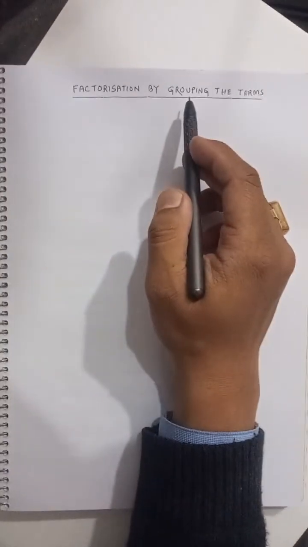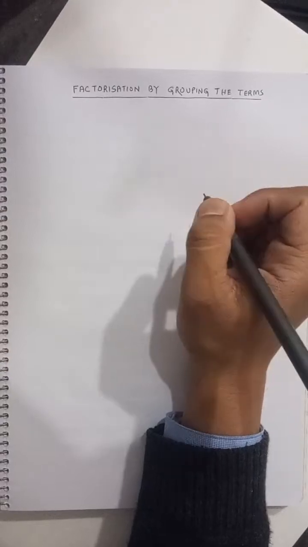As the name suggests, we have to factorize by grouping the terms of the expression. Let me write few examples.